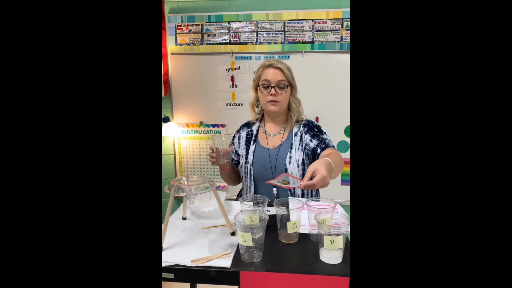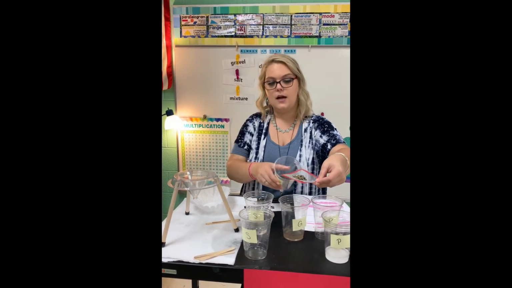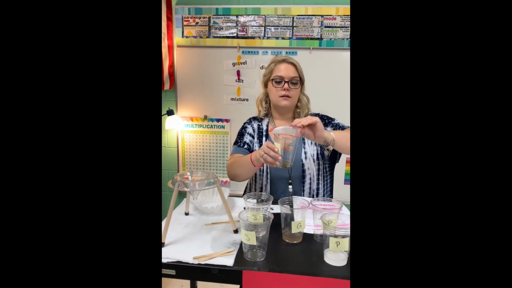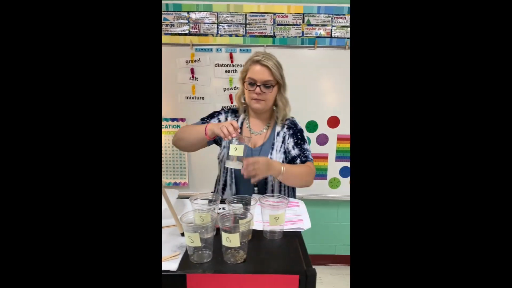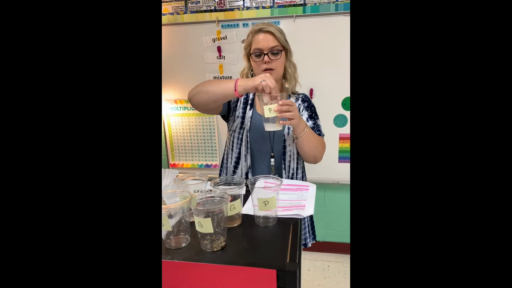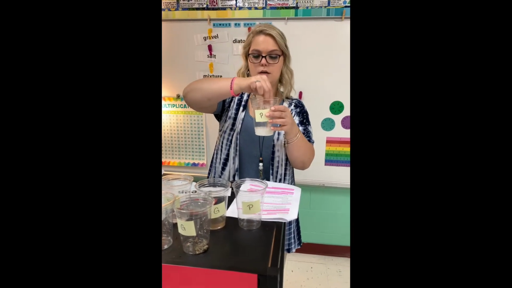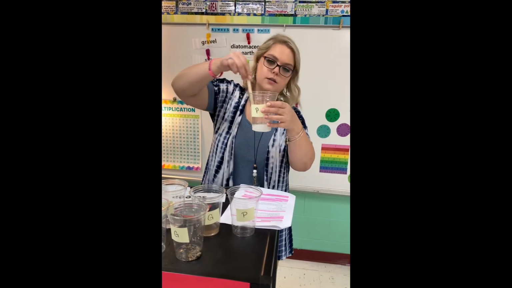So the water went through, but the gravel stayed behind. And our last one is our powder and water mixture. This one's a little bit harder to stir.